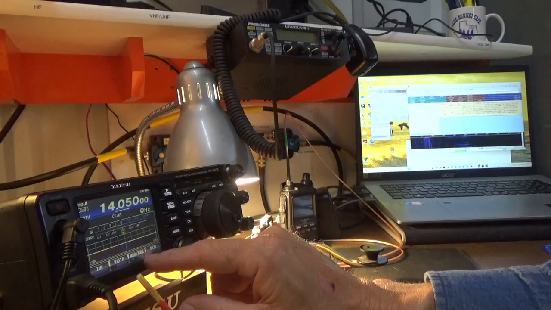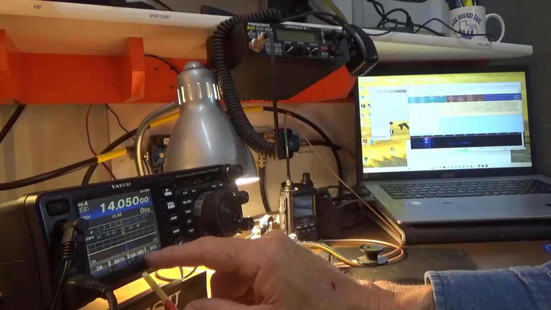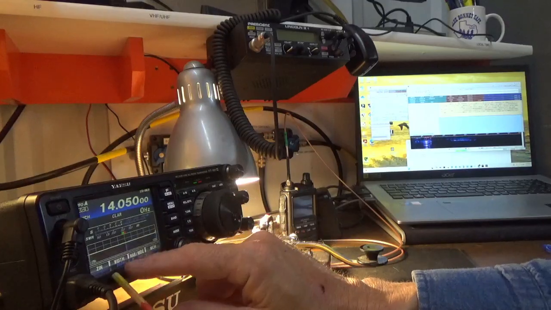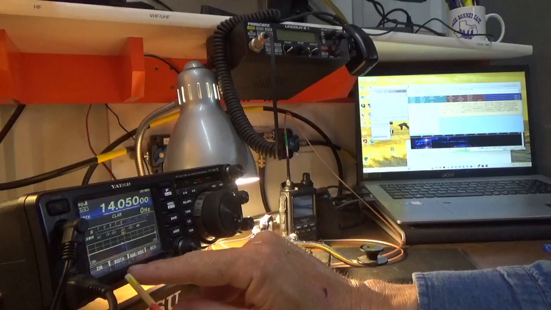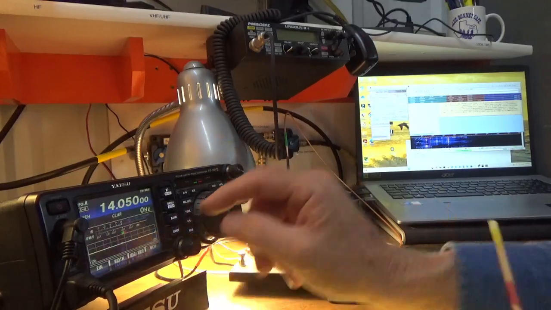Now I'm going to change this to wide. With it set to wide, I'm going to select width. I'm going to set that to 2400. Then I'm going to press MCH. That'll clear this up here.